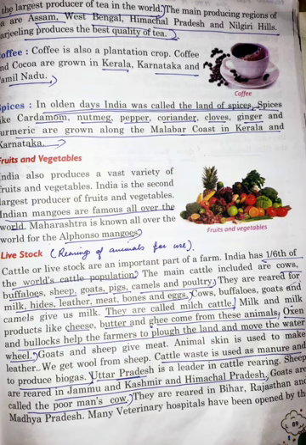And here we have coffee. Coffee is another example of cash crops. Coffee and cacao are grown in Kerala, Karnataka, and Tamil Nadu.